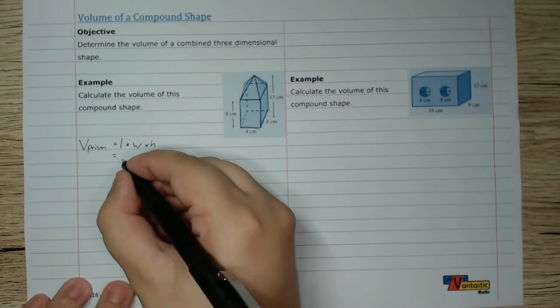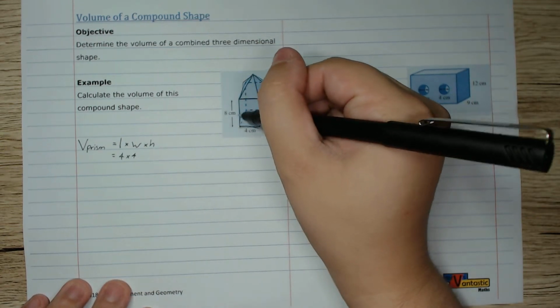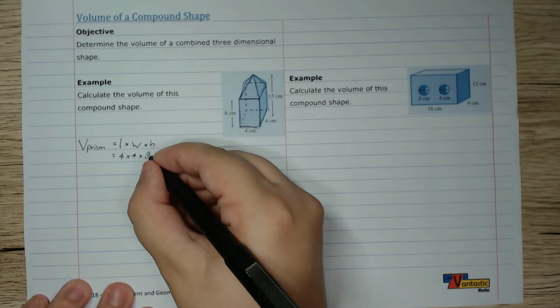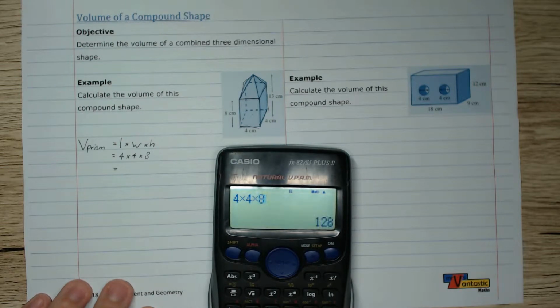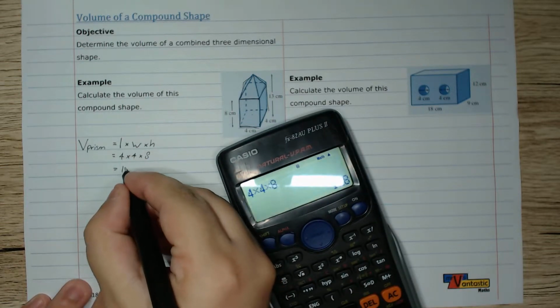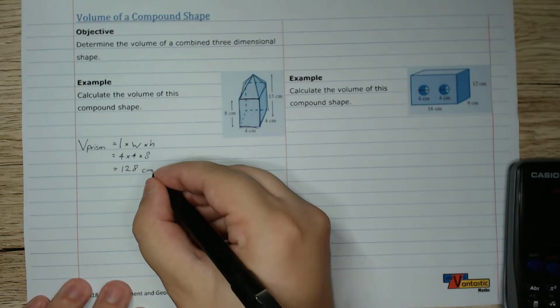which equals 4 by 4 by 8, which is 4 by 4 by 8 equals 128 cubic centimeters.